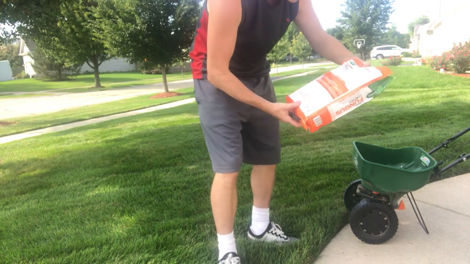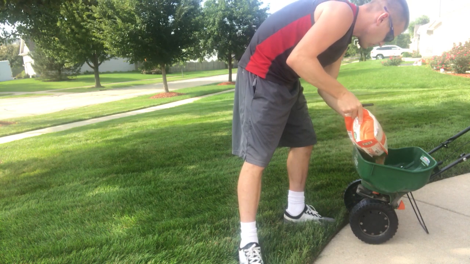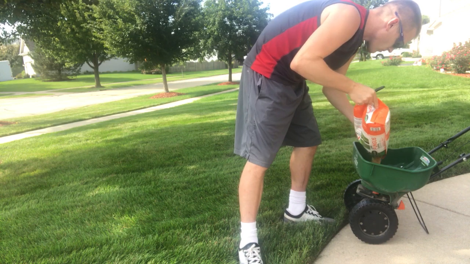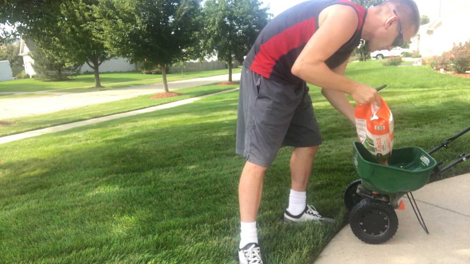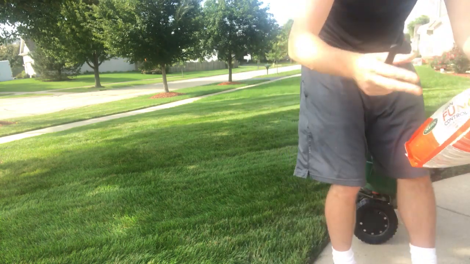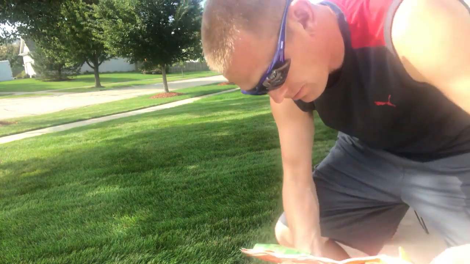And we're going to be setting our Scotts spreader to 4 for this. And one bag of this does 5,000 square feet.